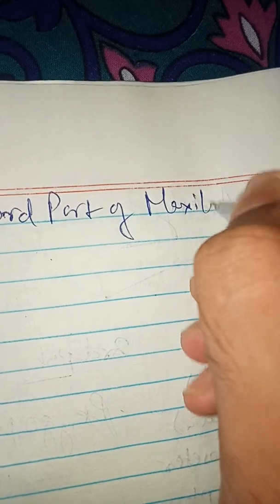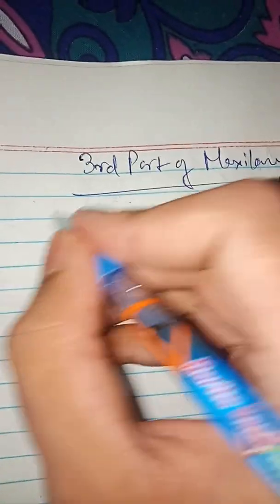So I am discussing the third part of the maxillary artery. The third part of the maxillary artery has 6 branches.